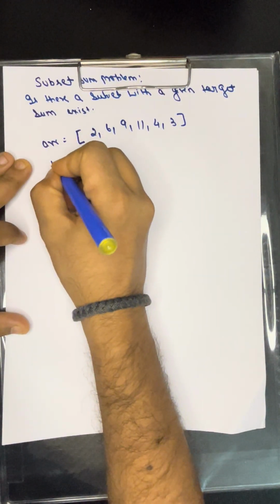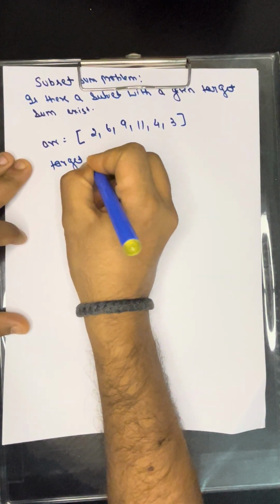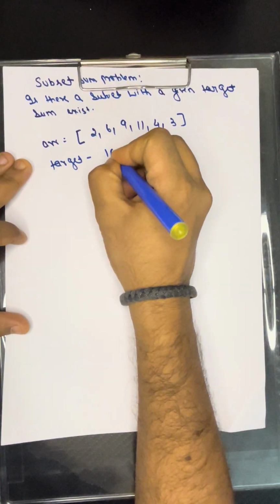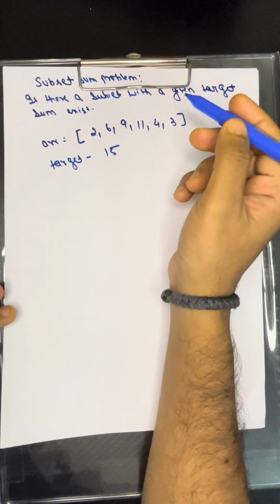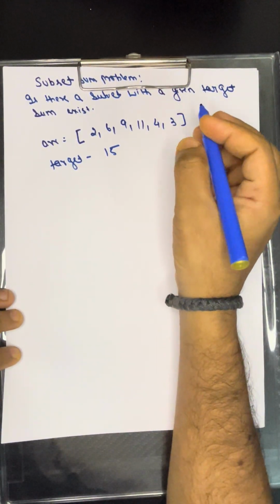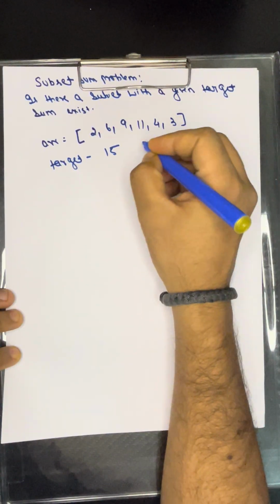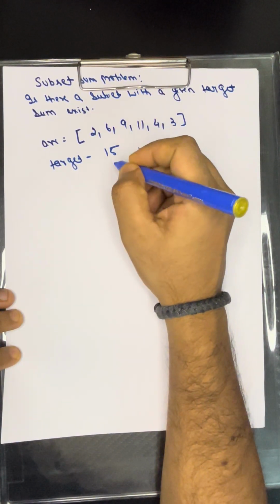Okay, and the target is 15. Here we see that we have a subarray whose sum is 15.